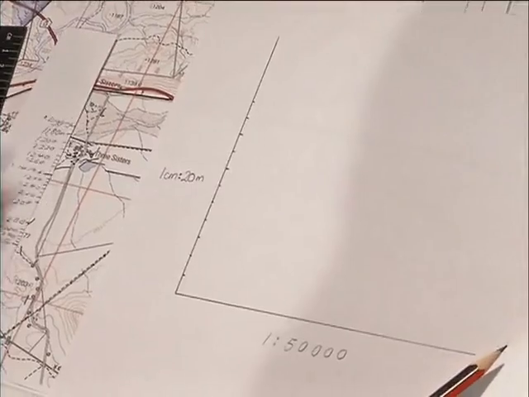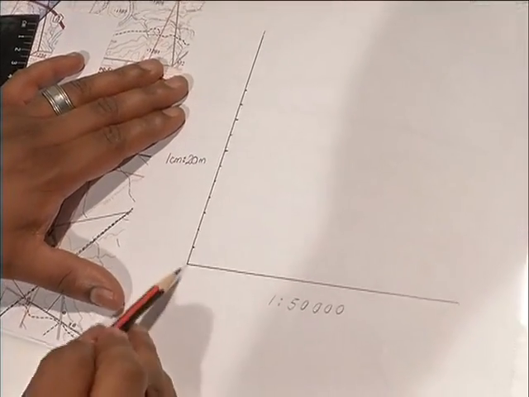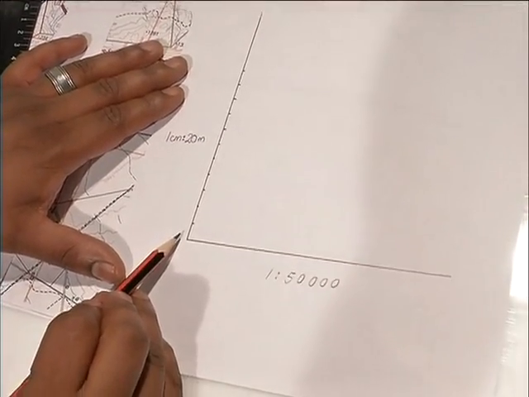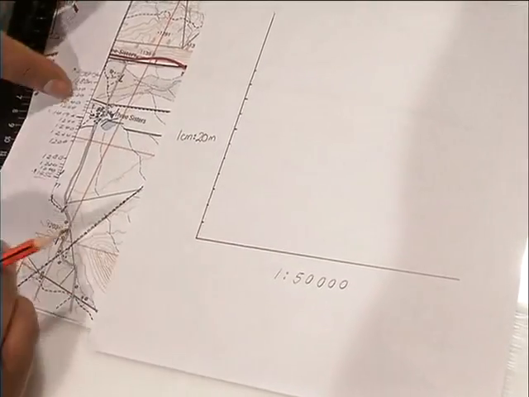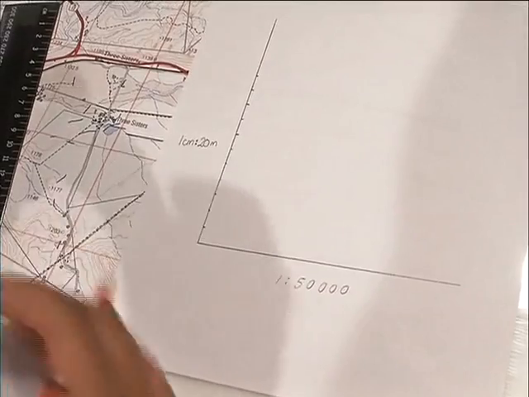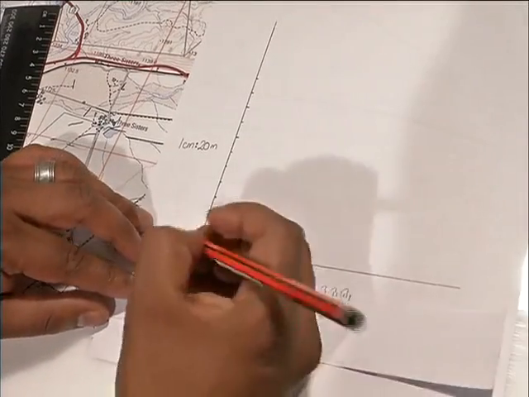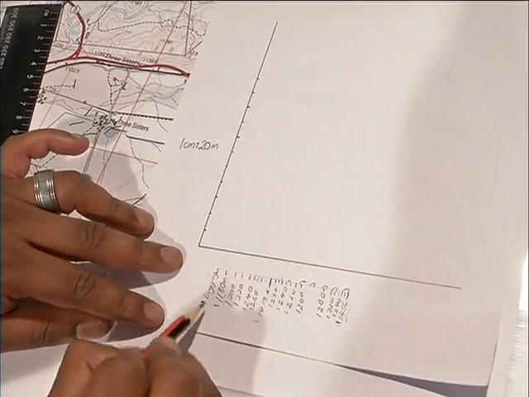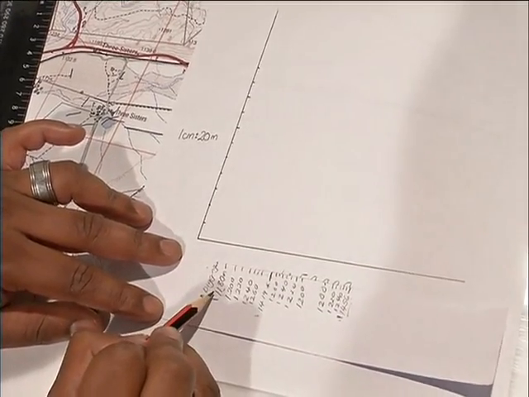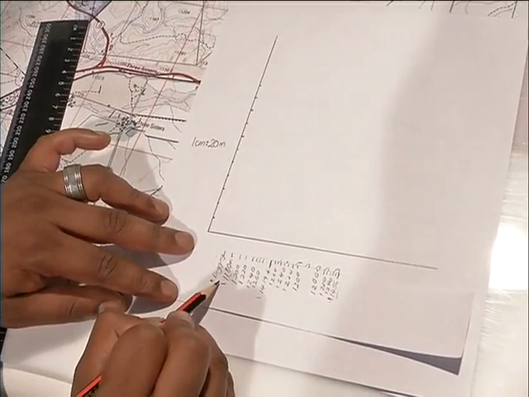So what I'll do is as follows. I will look at my vertical scale and start interpolating the particular values that I've received from my cross section. My advice to all of you drawing cross sections is always start off at 20 meters below the lowest point.